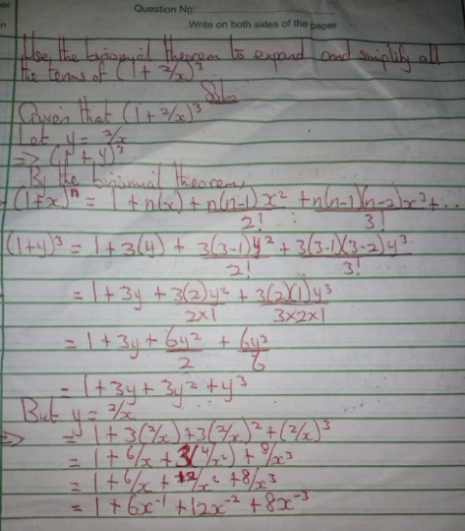That is 2 cubed, which means 2 times 2 times 2, giving us 8, and x times x times x gives us x cubed. So the last term is 8 divided by x cubed.